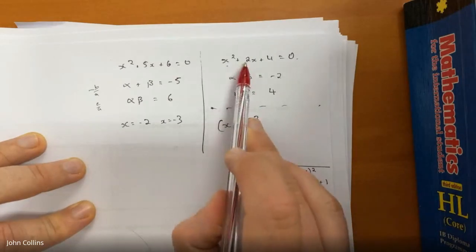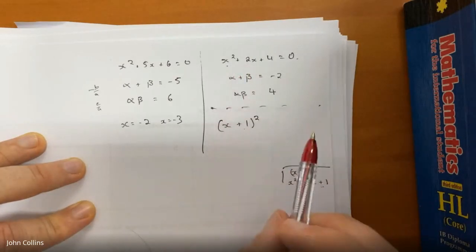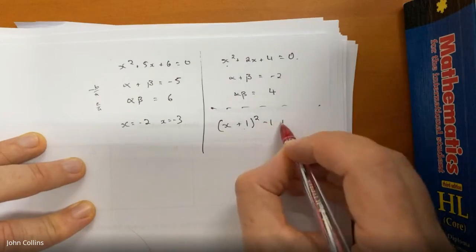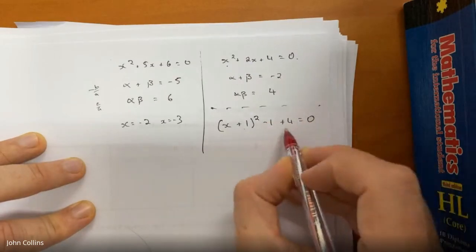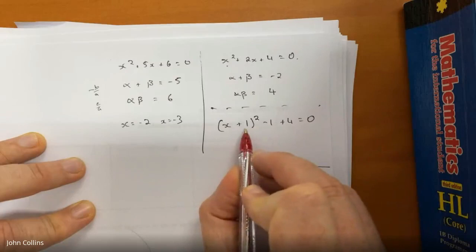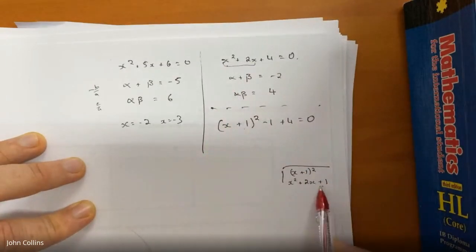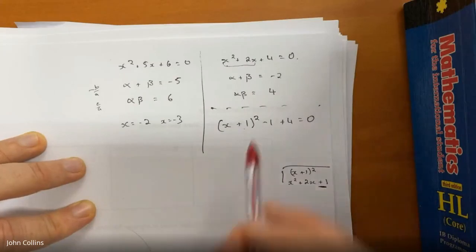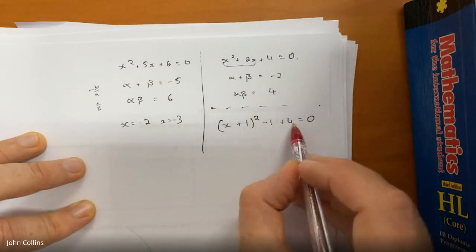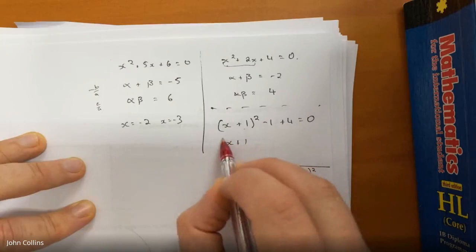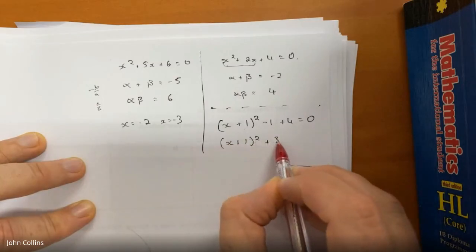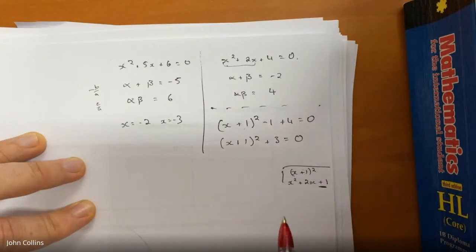It was x squared plus 2x, which means I have to subtract a 1, and then the plus 4 is still there. So I've added 1 in here, and then I need to subtract it to balance it. If I subtract it, I have plus 3 here instead of 4 minus 1.